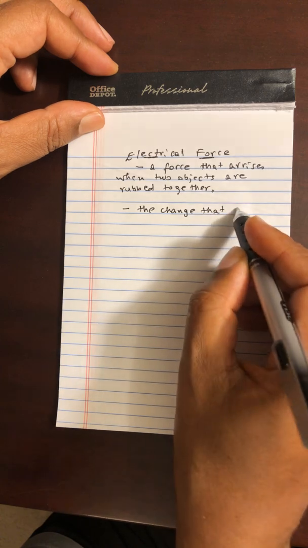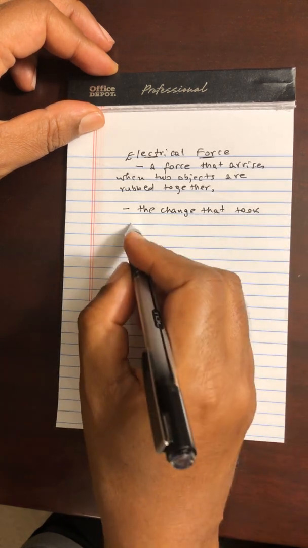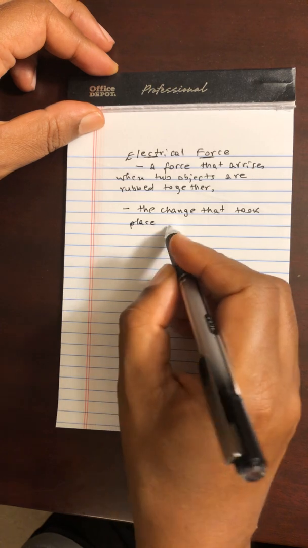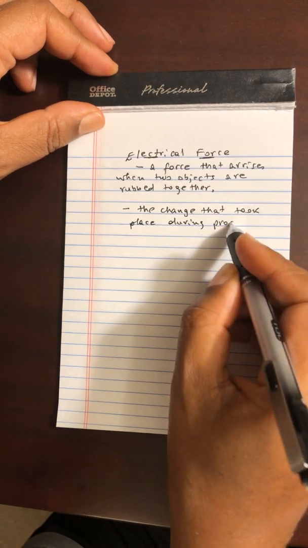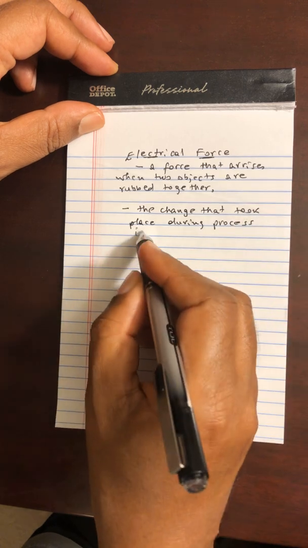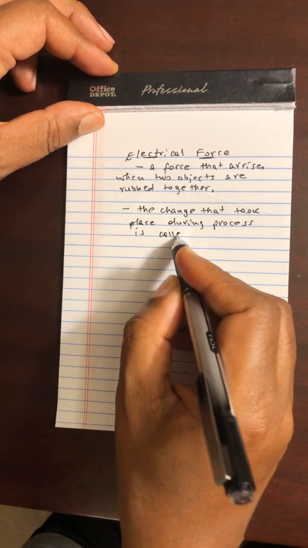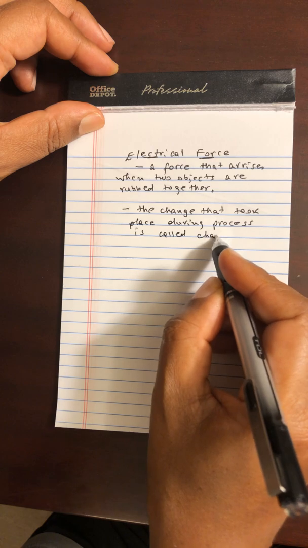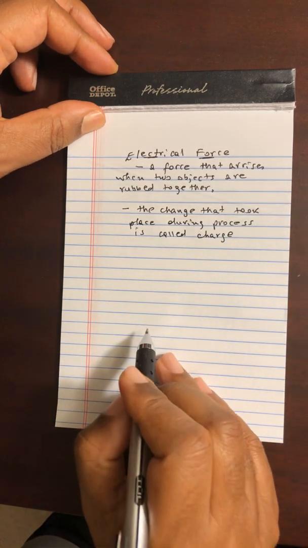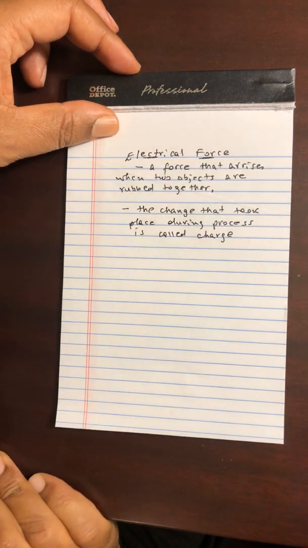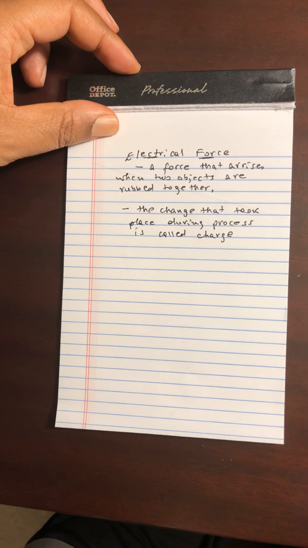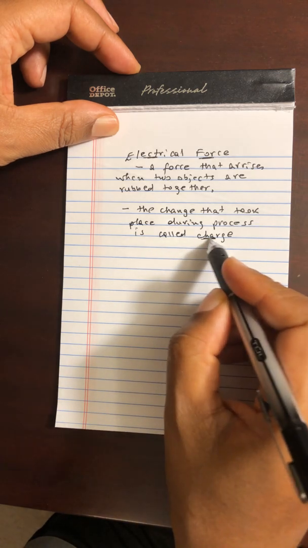So it's very clear that something must have happened during the rubbing process leading to this property of the two objects attracting each other, and that change is called charge.